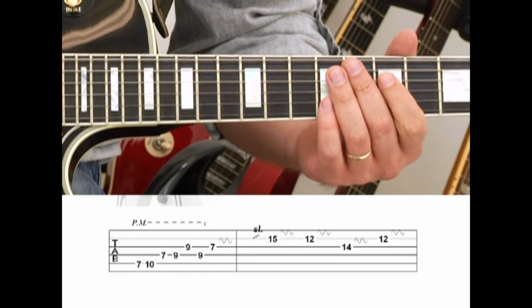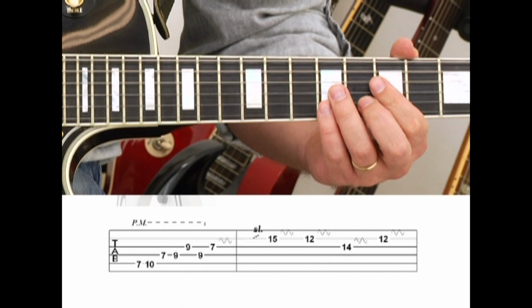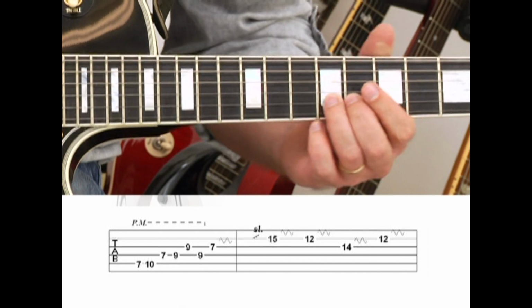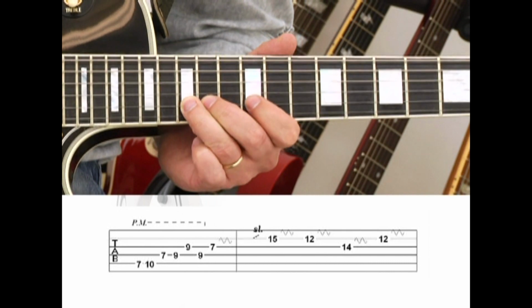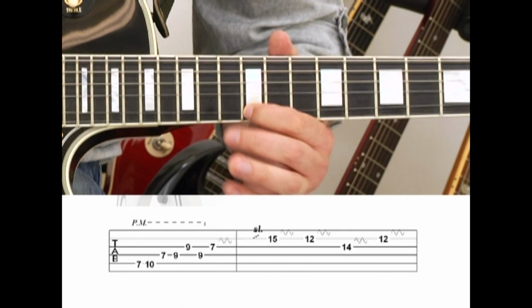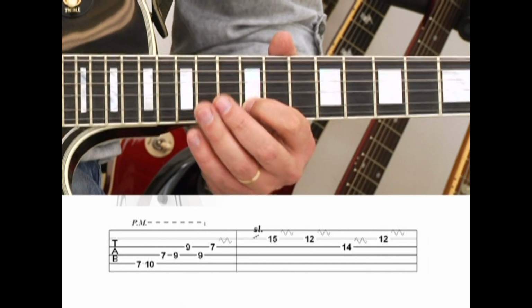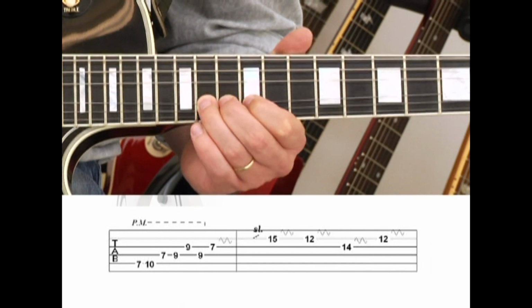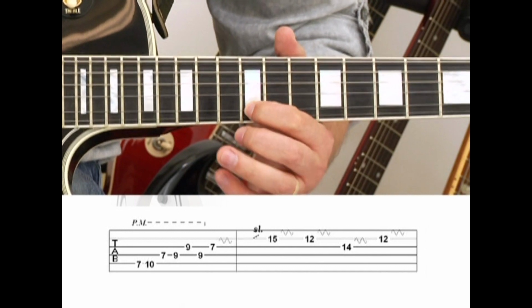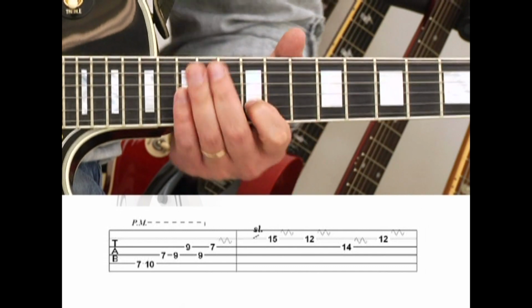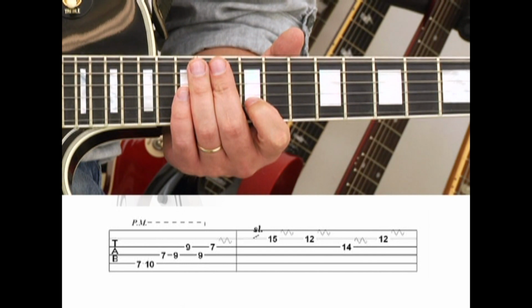For the second half, we'll slide up to the 2nd string 15th fret with the ring and heavy vibrato, down to the 12th fret with vibrato, to the 3rd string 14 with vibrato, and back to the 2nd string 12 with vibrato. Here it is played along with the main riff at a slow practice tempo.